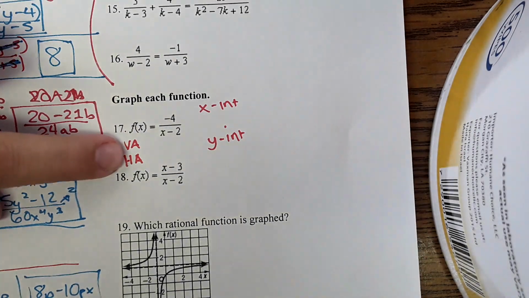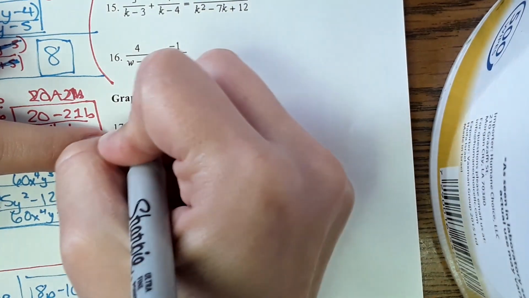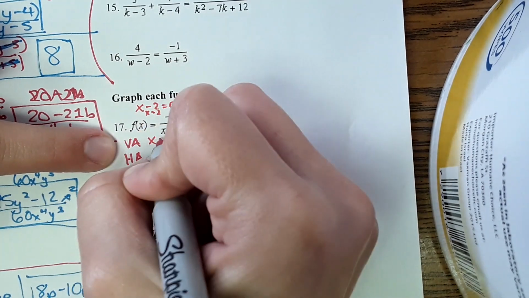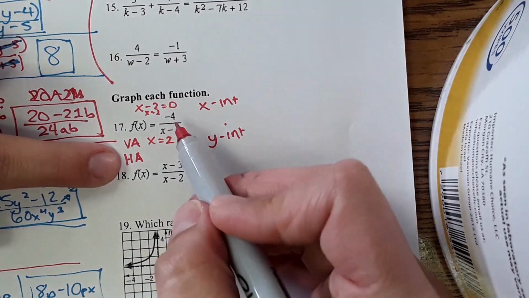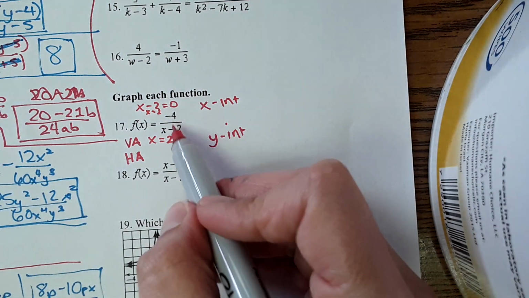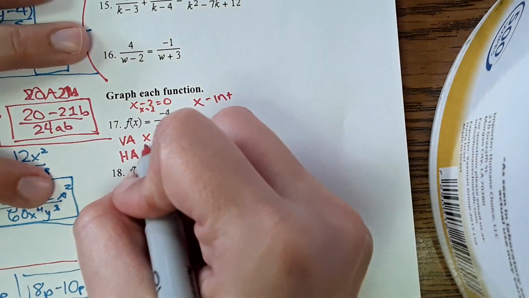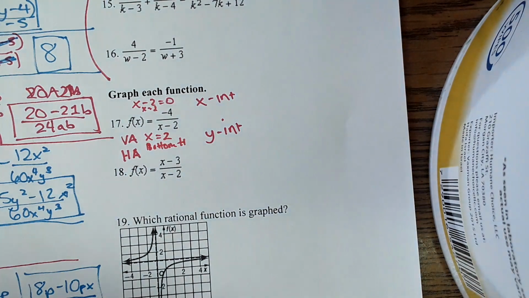So for the vertical asymptote, you just take the denominator and put it equal to 0 and solve. So x minus 2 equals 0, so x equals 2. The vertical asymptote is x equals 2. Then for the horizontal asymptote, you look at whether this is top heavy, bottom heavy, or the same. And in this case, it's bottom heavy.